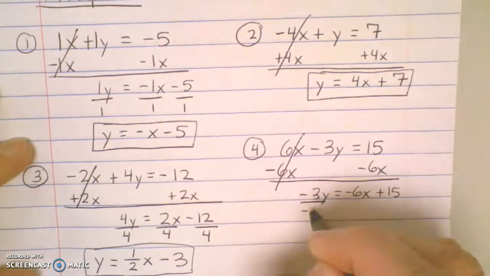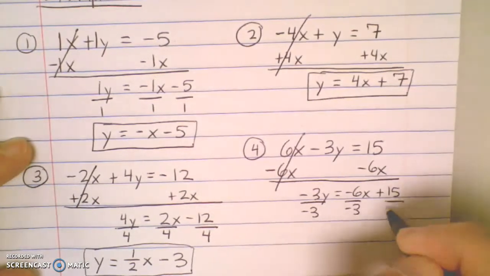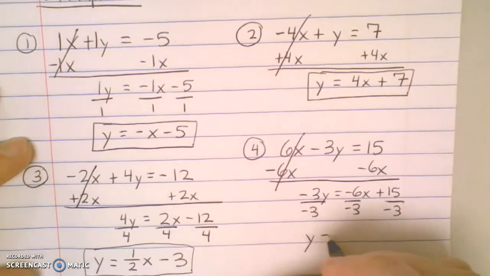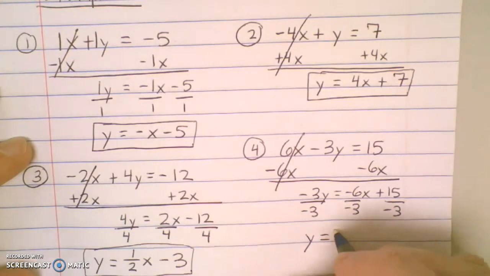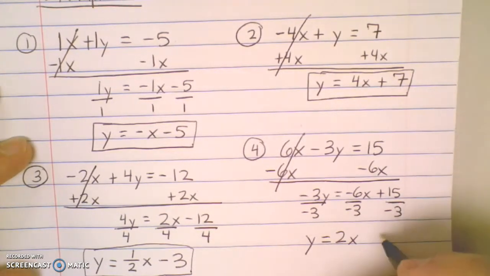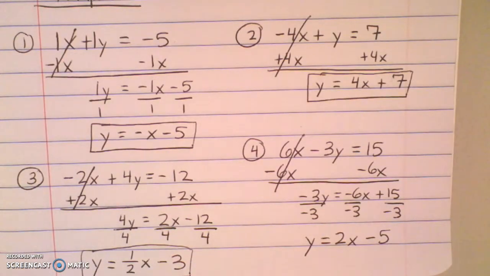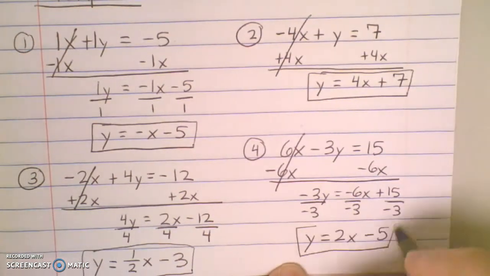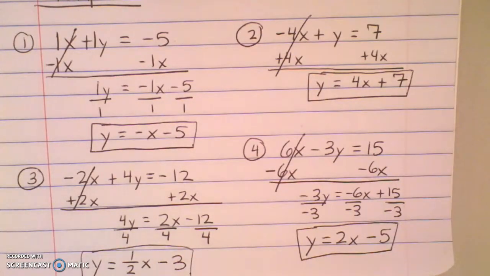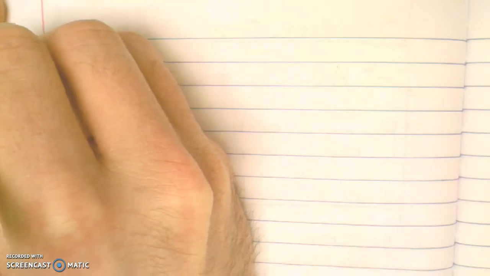From there, I can divide every term by negative 3. So y equals negative 6 divided by negative 3 is positive 2x. 15 divided by negative 3 is negative 5. So y equals 2x minus 5. Let's take a look at one more example, and then I think you're ready to convert from standard form to slope-intercept. Okay, last example. This is example number 5.